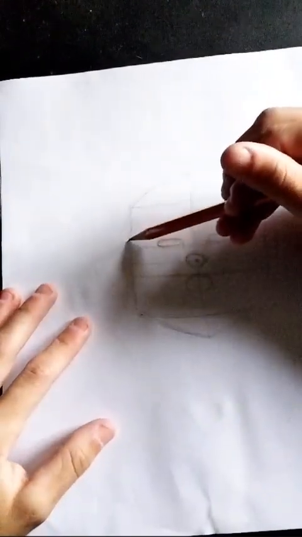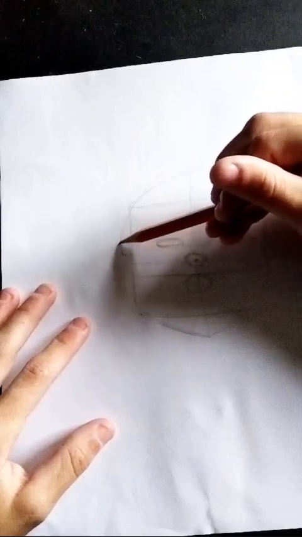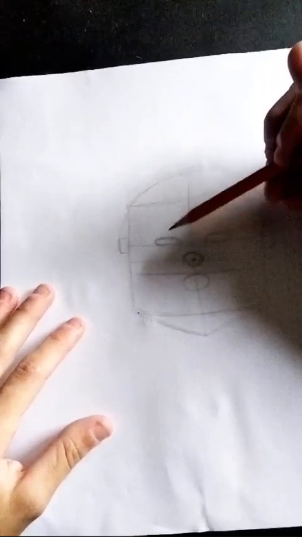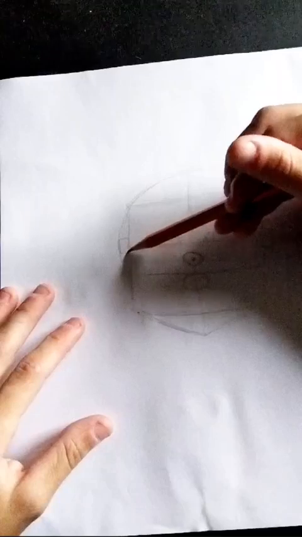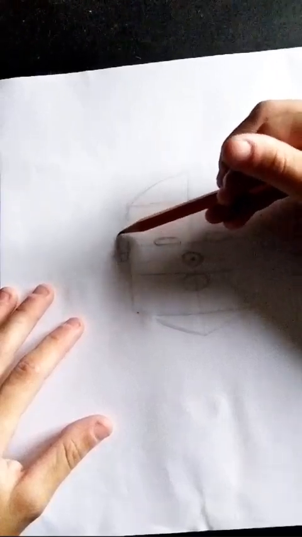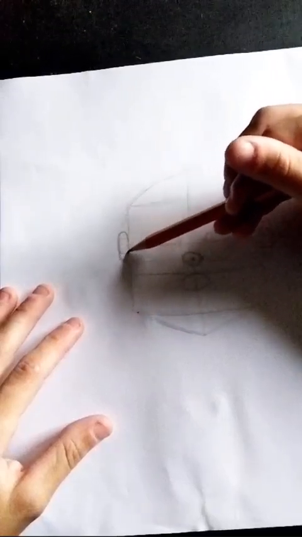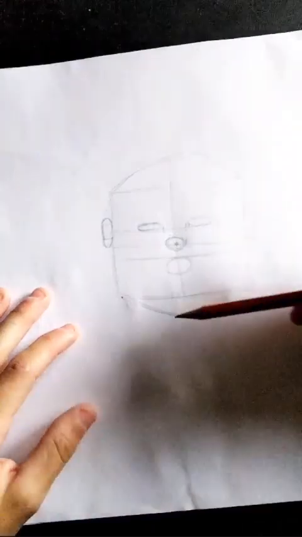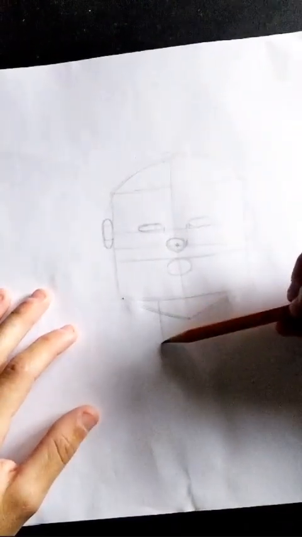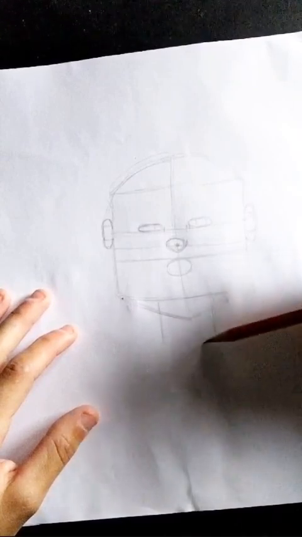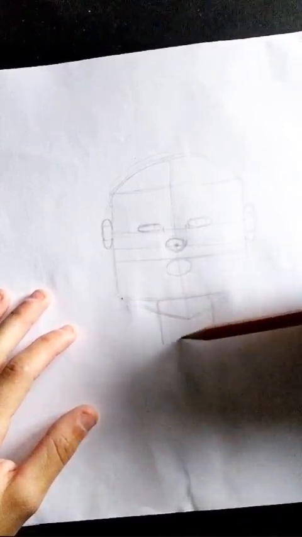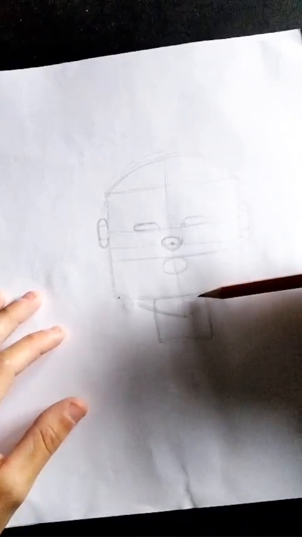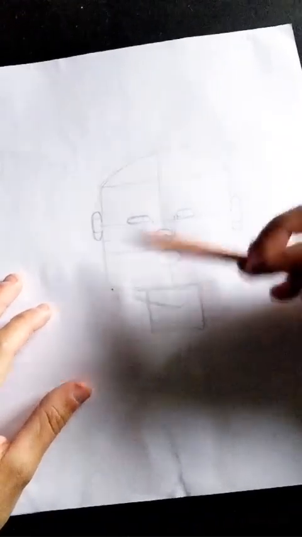Again, we will draw a square that is in the middle of the line to where the eyes are. Now we will draw half a circle, very good. We will also draw a square from where the bottom line of the square is.